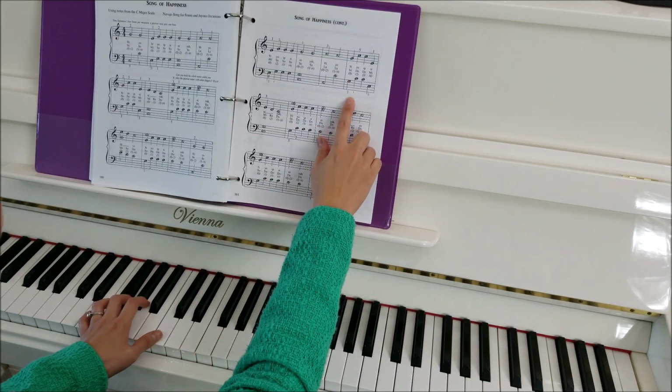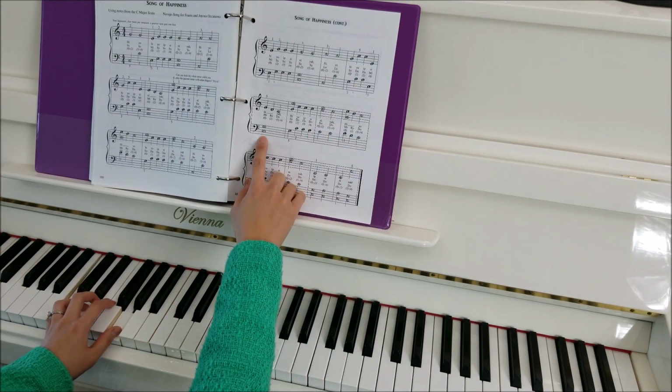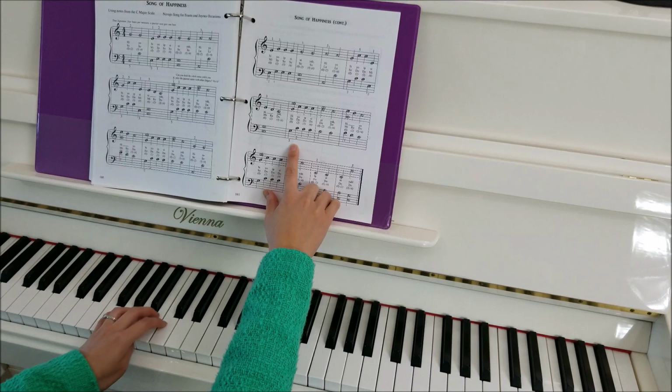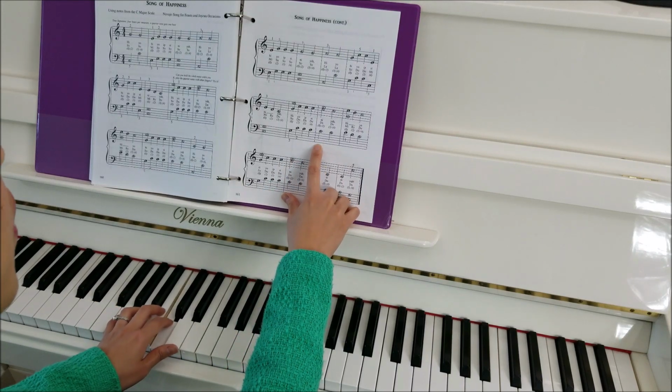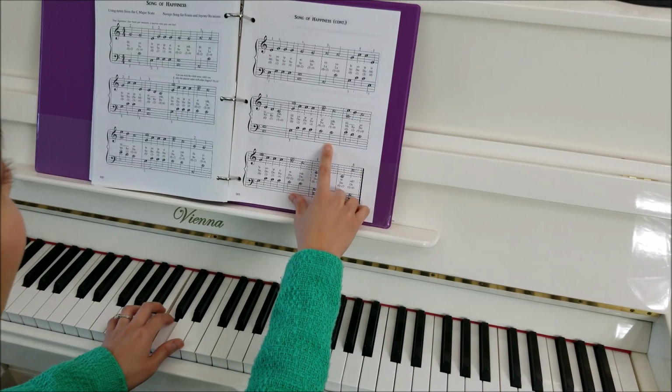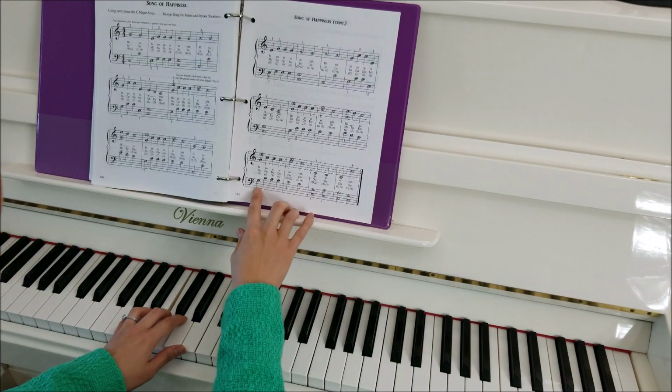So 1, 2, 3, 4. Chord. 1, 2, 3, 4. Jump up. 1, 2, 3, 4. 1, 2, 3, 4.